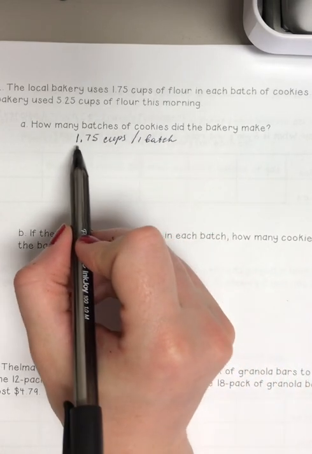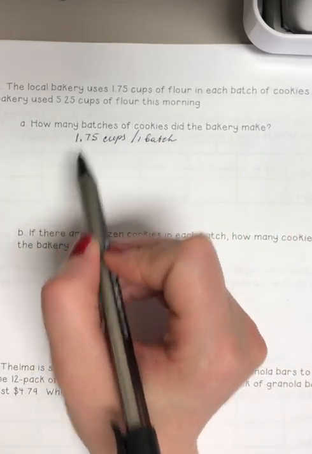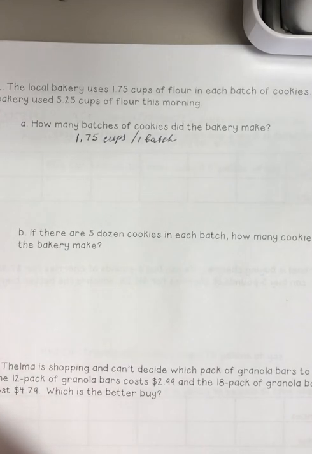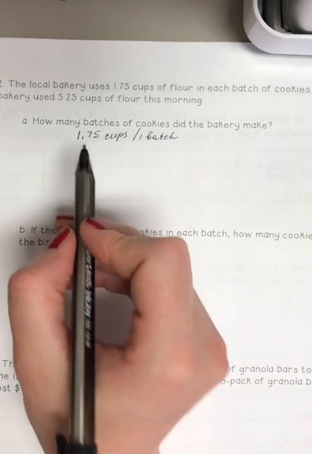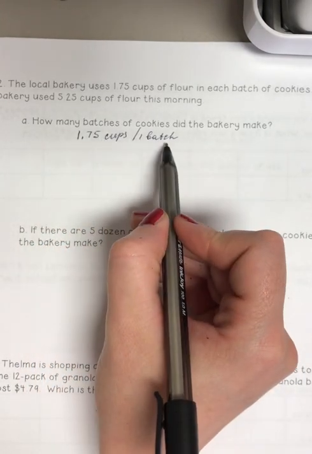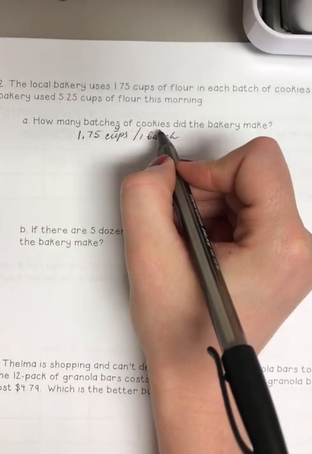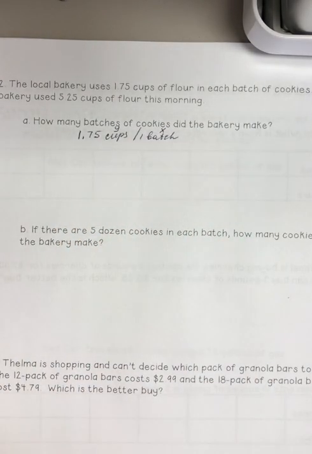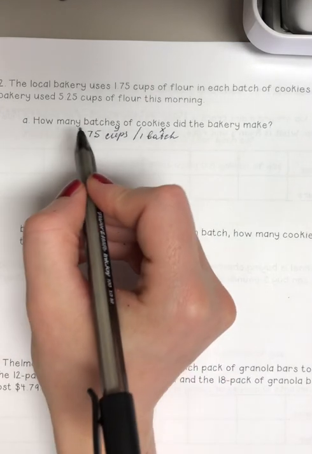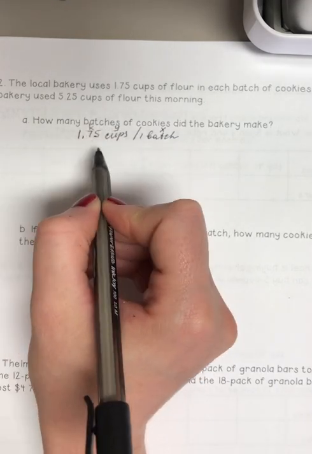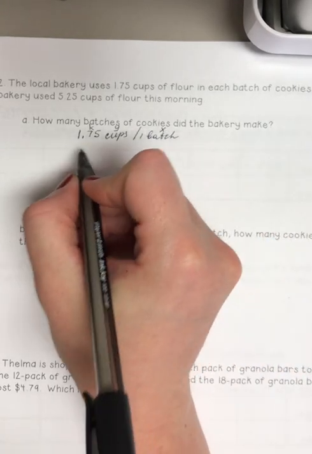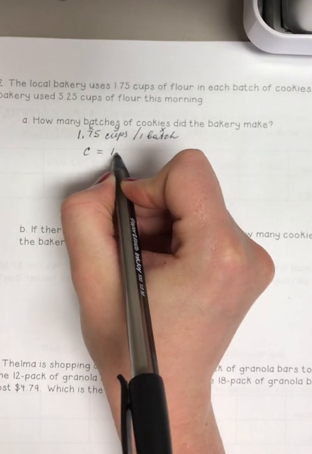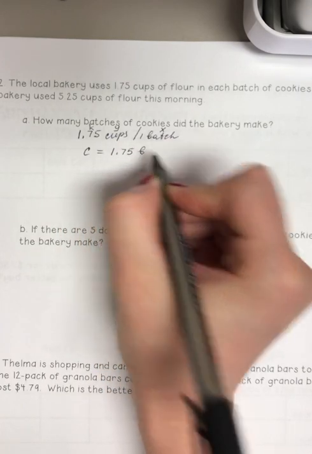So actually, that is our unit rate, 1 and 75 hundredths, right? We also know that the cups are over the batch. That makes the cups of flour a Y and batch an X. Y is the cups, batch is our X. We want to put it into our formula. Since this is our k, constant of proportionality, 1 and 75 hundredths, and we know our y and we know our x, we have cups equals 1 and 75 hundredths b, for batch.